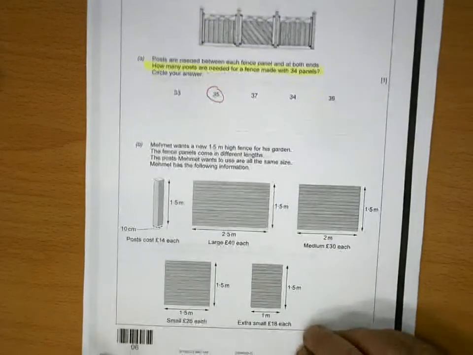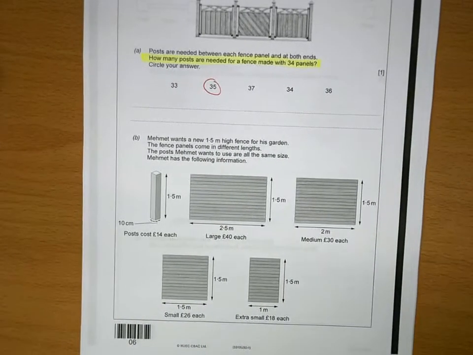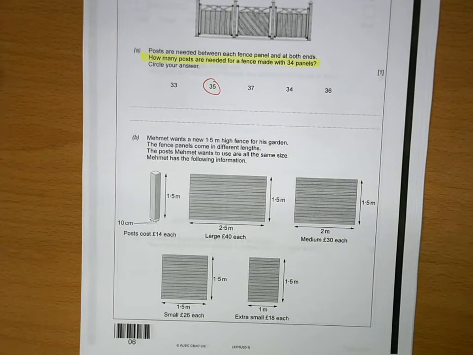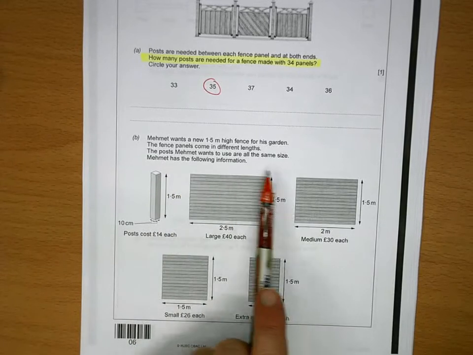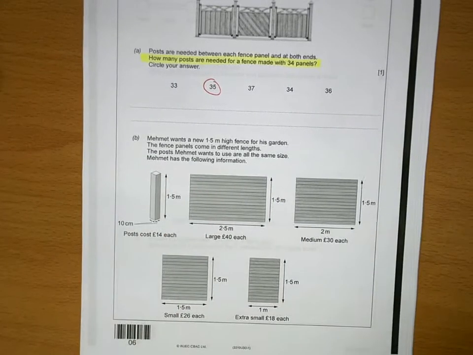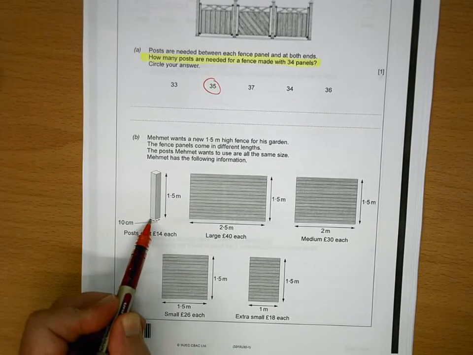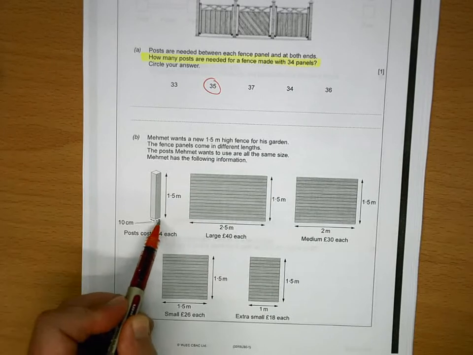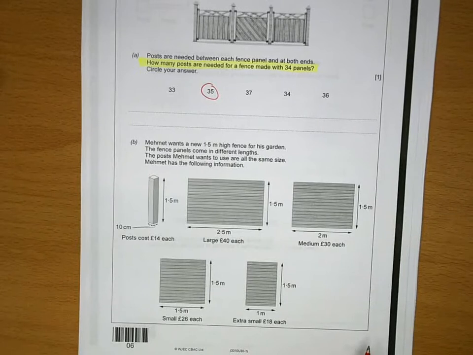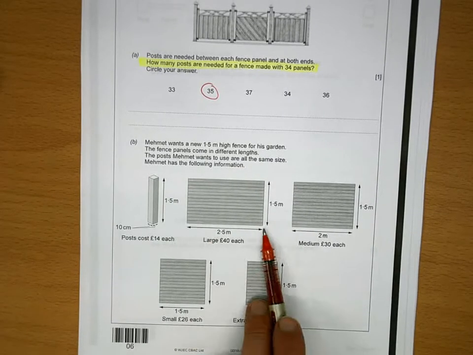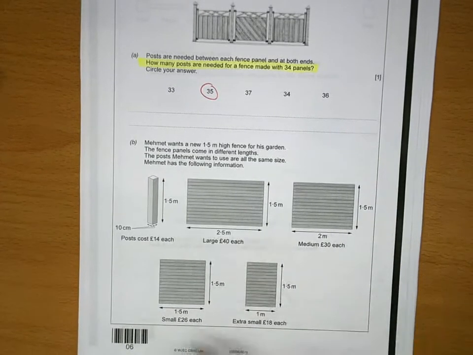Part B. Mehmet wants a new 1.5 metre high fence for his garden. Fence panels come in different lengths. The posts Mehmet wants to use are all the same size. Mehmet has the following information. So it's giving me the dimensions of the post. It's a square post, so the sides are 10 centimetres and the height is 1.5 metres, and they cost £14 each. Then this panel is 2.5 metres long, 1.5 metres high, and costs £40 each, and so on.